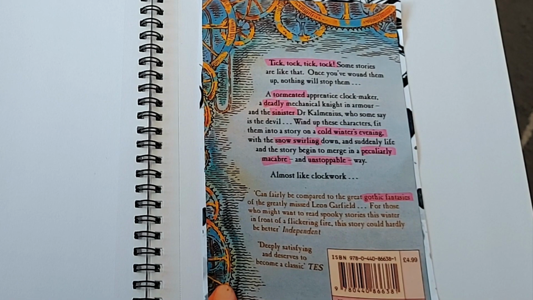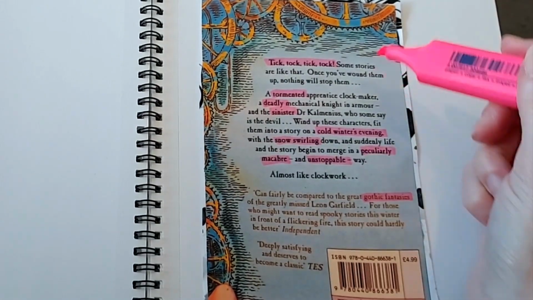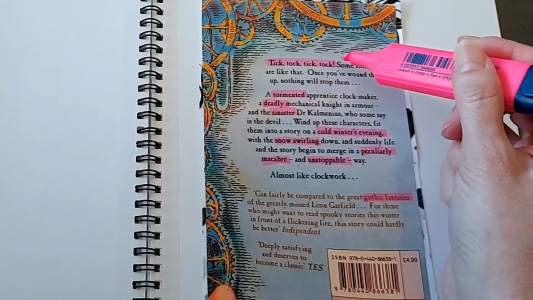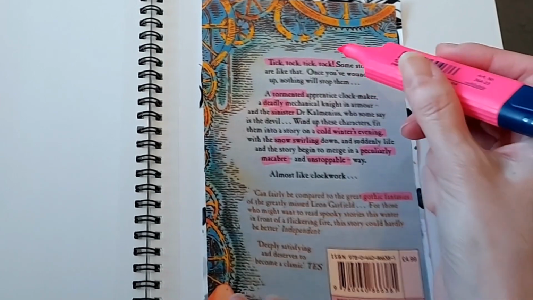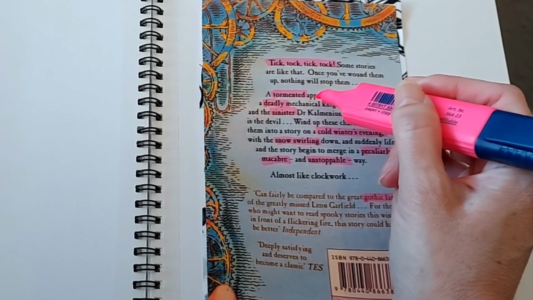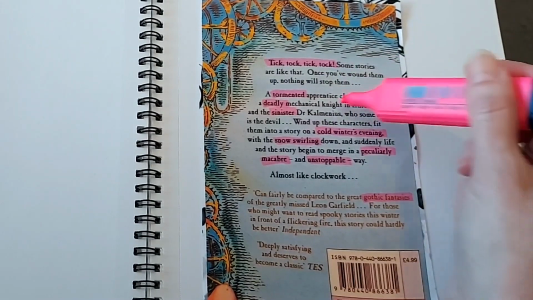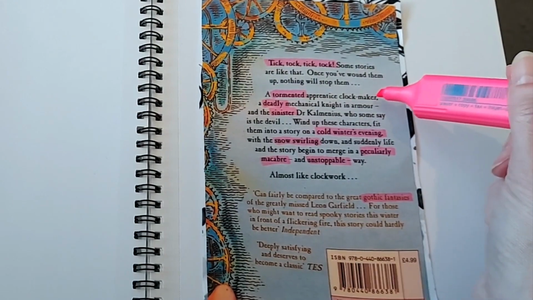So looking at the blurb here, what I've started to do is highlight some of the effective words that Pullman has used and try to bring them together to get an overall impression of the book. I highlighted tick tock, tick tock. I thought that related to the front cover and the idea of time running out. I've got tormented. That relates to the tormented apprentice clockmaker. So there's the beginning of a character description.